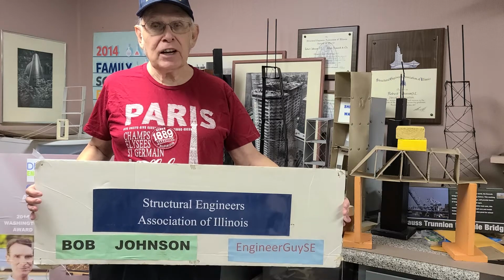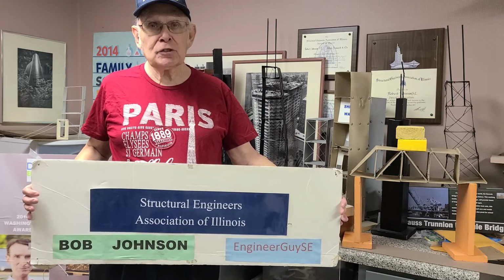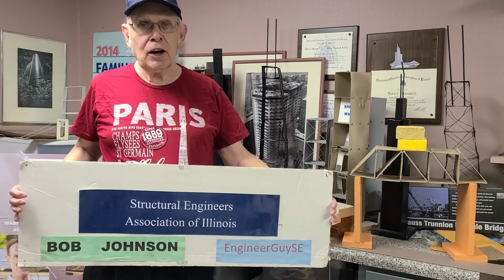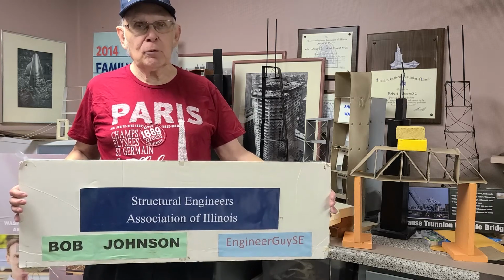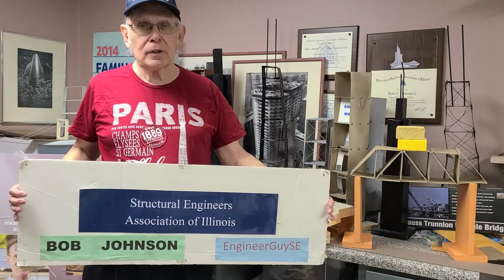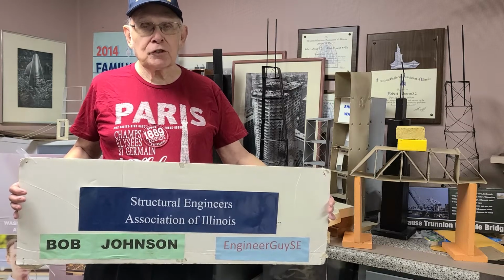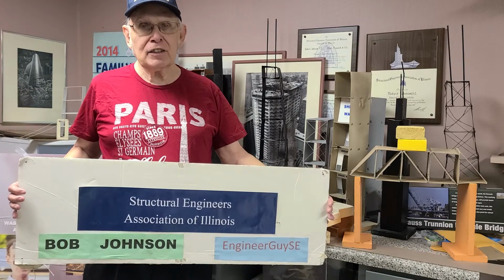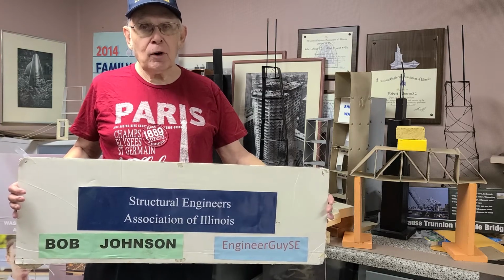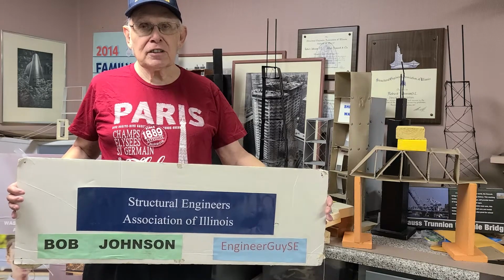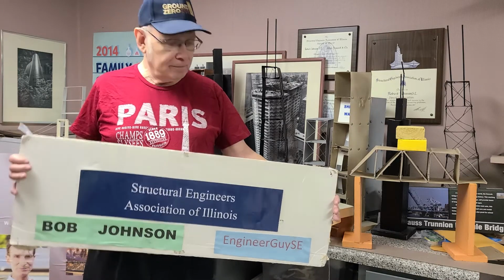My name's Bob Johnson. I'm a retired structural engineer in Chicago, and for 30 years I've been doing outreach efforts to children to show them what structural engineers do. In these days of COVID, I haven't been able to get into the schools or do STEM activities, various expos, so I'm here to show you with this simple presentation a little bit about triangles.